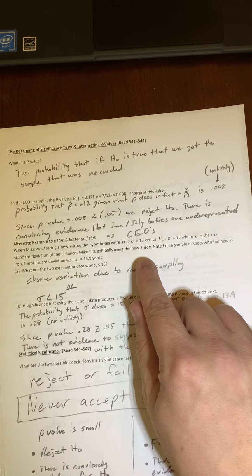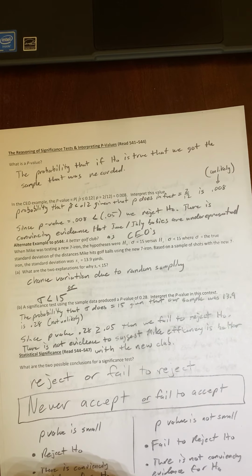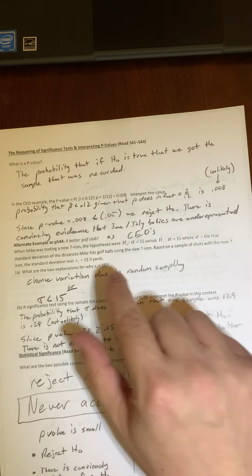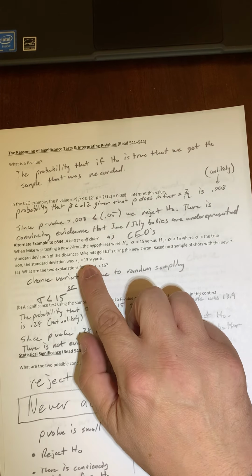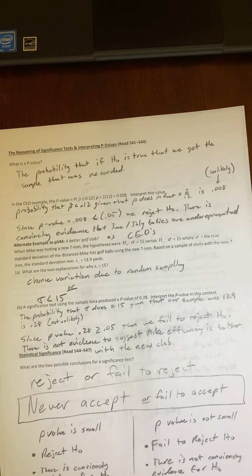So Mike takes his new 7-iron out and he shoots, I guess it doesn't tell us the sample size. Maybe it said in the last problem. He takes several shots and he calculates that his standard deviation is 13.9 instead of 15. Now the question is, is that enough of a difference to prove that this new iron is in fact better?